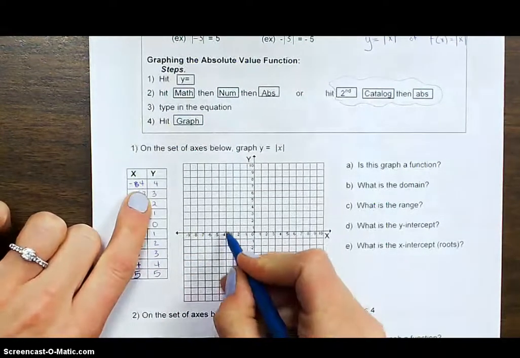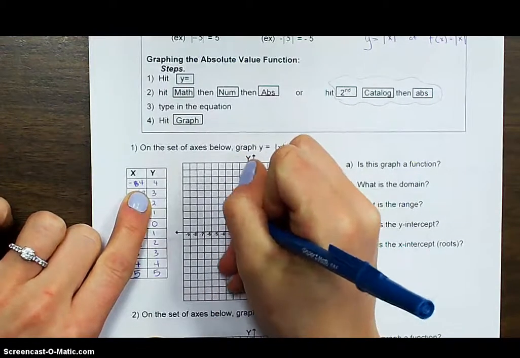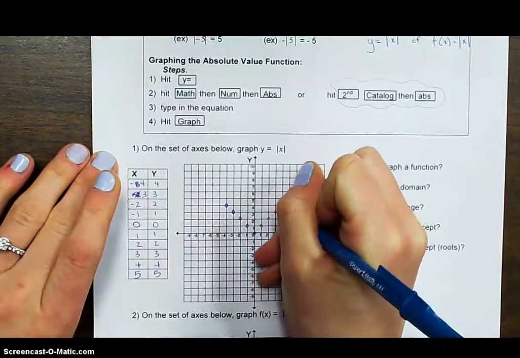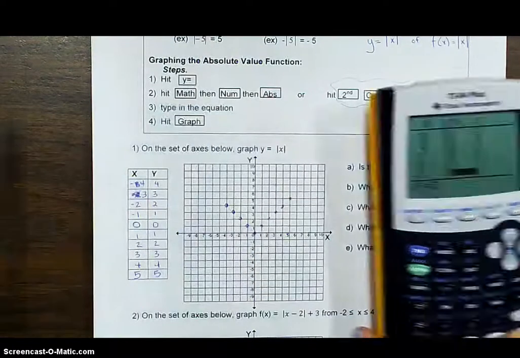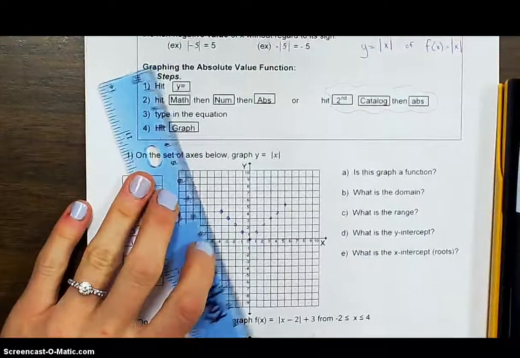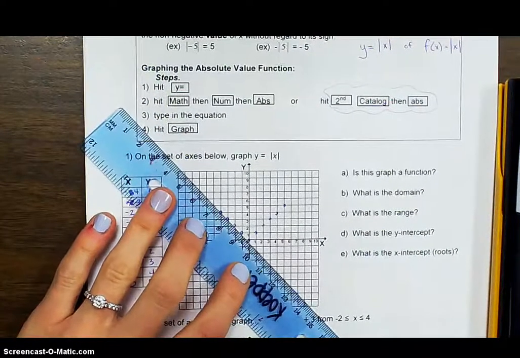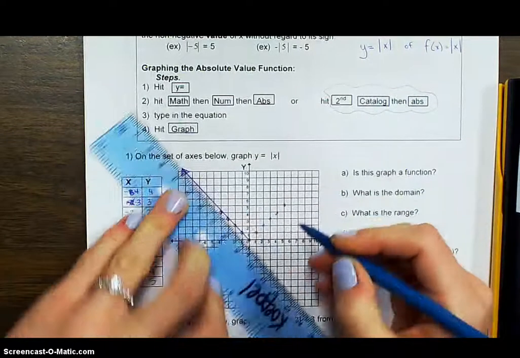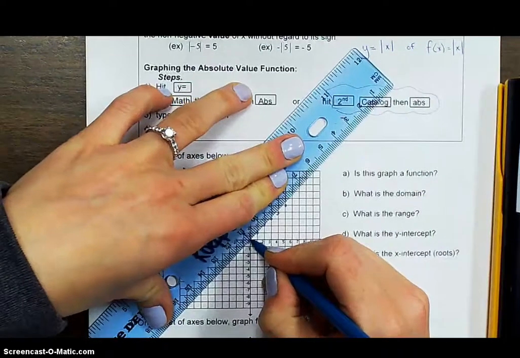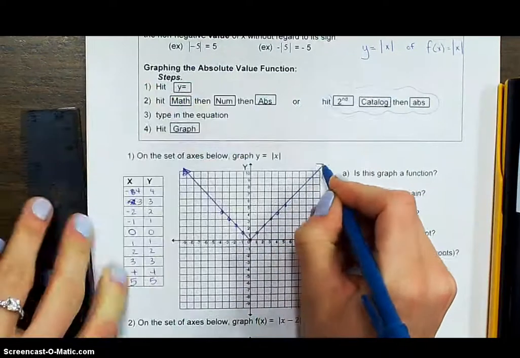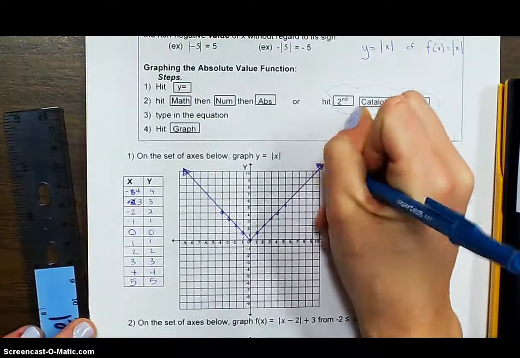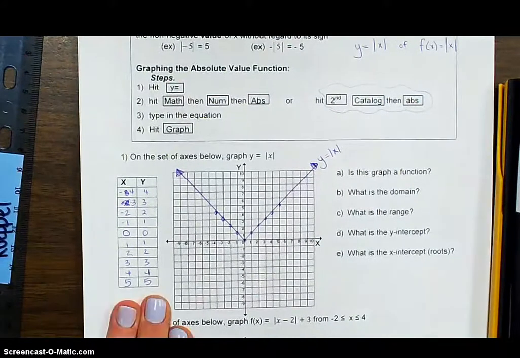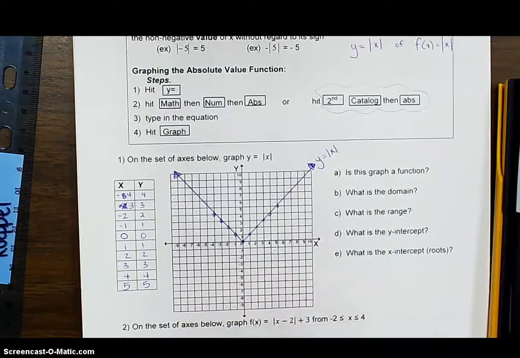So I'm going to start at -4, 4. Okay, and then we're going to go a nice little diagonal here. 1, 1, 2, 2, 3, 3, 4, 4, 5, 5. And hit graph. Now remember, these go on forever. This is a function, it goes on forever. So we want to make sure that we draw it with our arrows at each end. And then I can go to one of the arrows and I'm going to label it the absolute value of x. Okay, so now we found our points, we've graphed it, so let's answer some follow-up questions here.